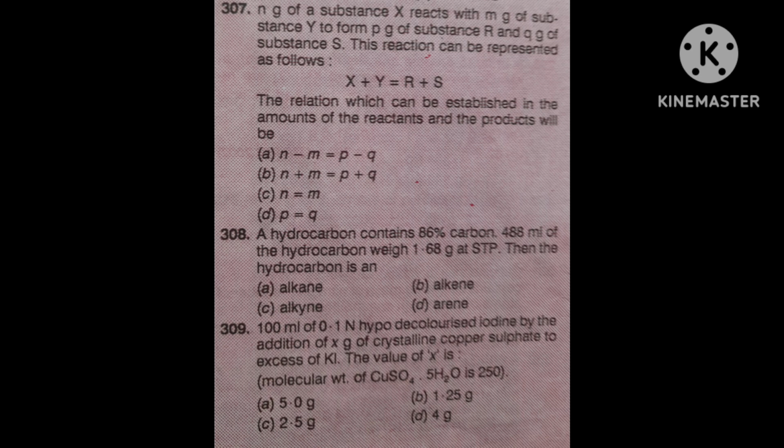And what is the empirical formula weight? Then you can add it: 12 plus 2, CH2, 12 plus 2 is 14. Correct?